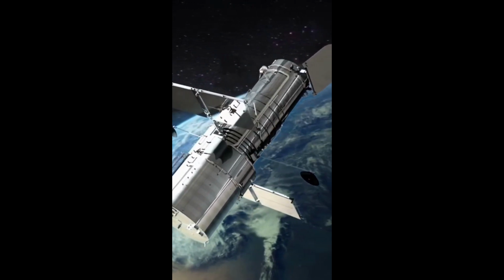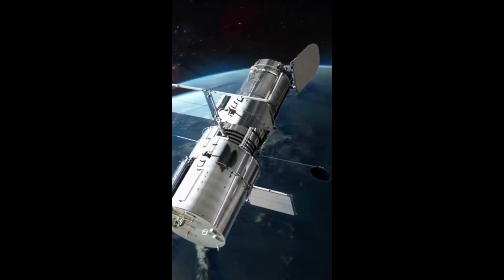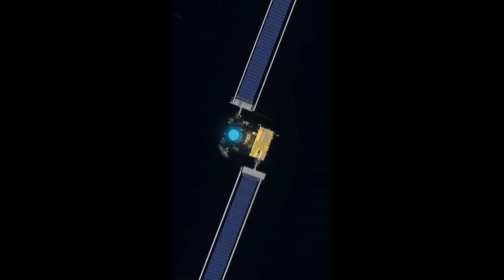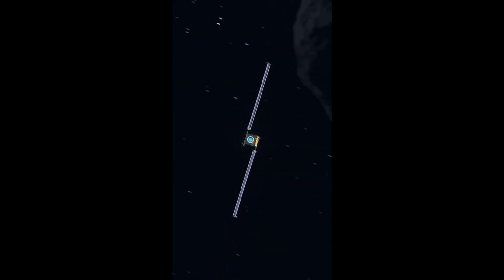too can bend space and time to create a gravity microwave. NASA's Hubble Space Telescope captured a series of photos of an asteroid called Dimorphos when it was deliberately hit by a 1,200-pound spacecraft called DART.